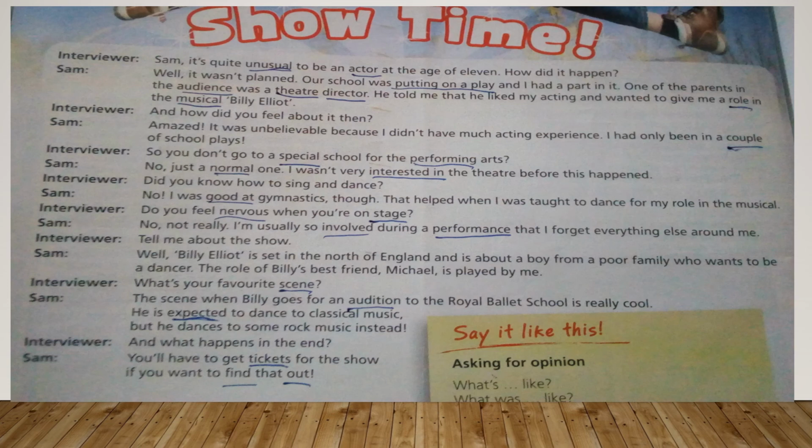Interviewer: Do you feel nervous when you are on stage? Sam: No, not really. I'm usually so involved during the performance that I forget everything else around me. Interviewer: Tell me about the show. Sam: Well, Billy Elliot is set in the north of England and is about a boy from a poor family who wants to be a dancer.